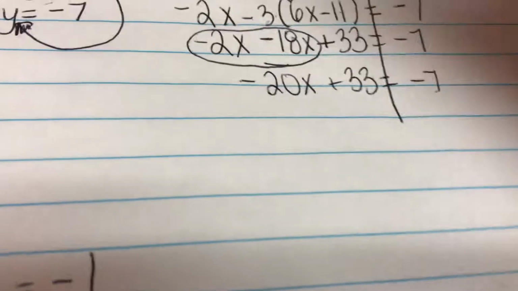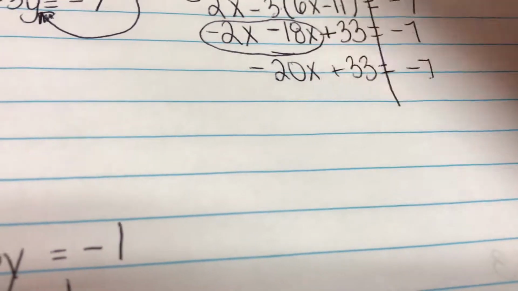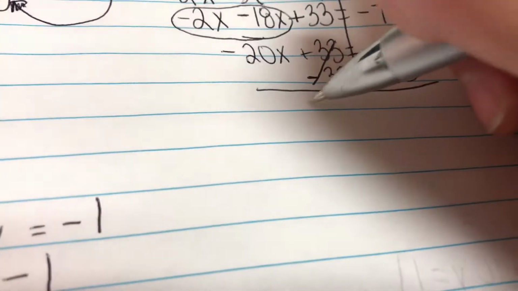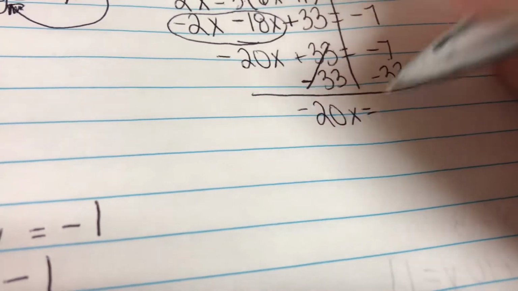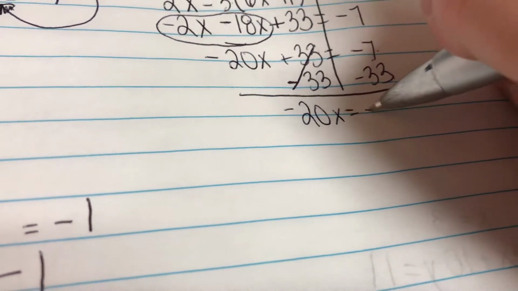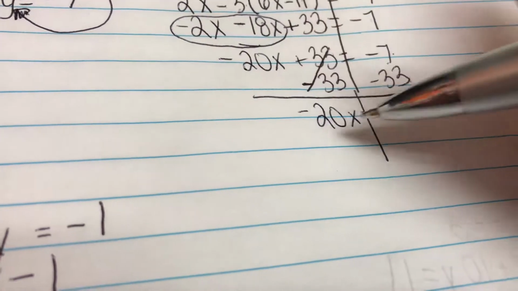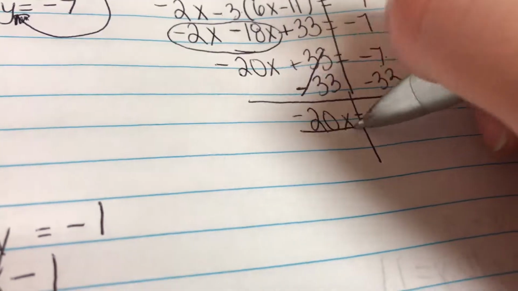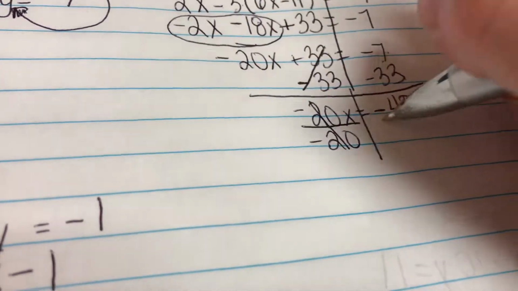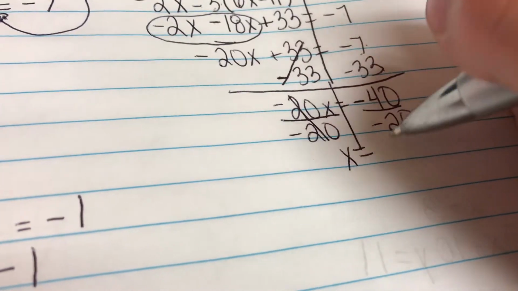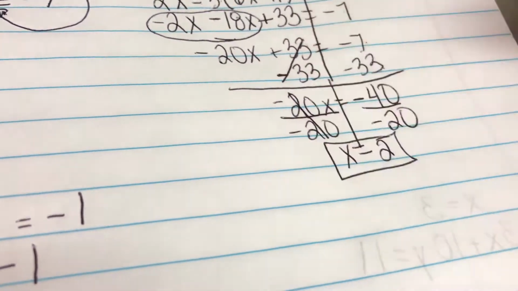Now I've got a two-step equation. I'm going to get rid of this plus 33 first. So I'm going to subtract 33 from both sides and get those to cancel out. So I'm left with negative 20x equals negative 7 minus 33, which is negative 40. And then, again, I'm multiplying, so the opposite of multiplying is dividing on both sides. So when I divide by negative 20, I'm left with x equals a positive 2.